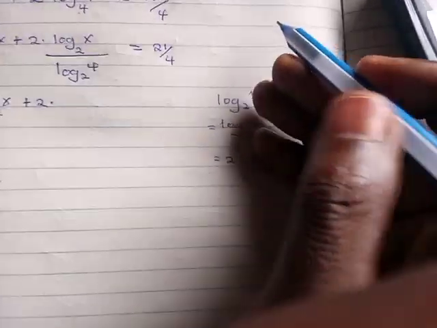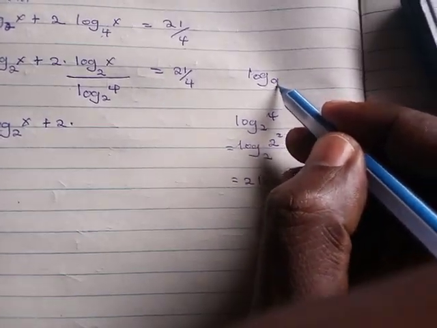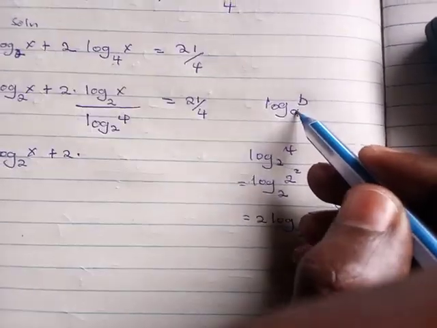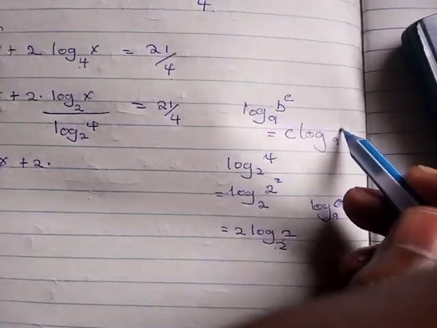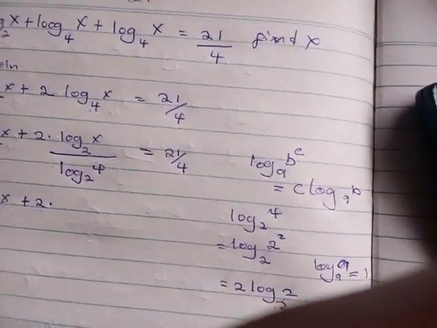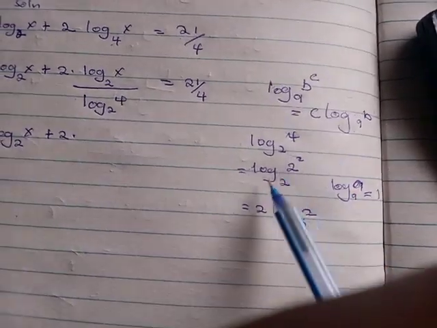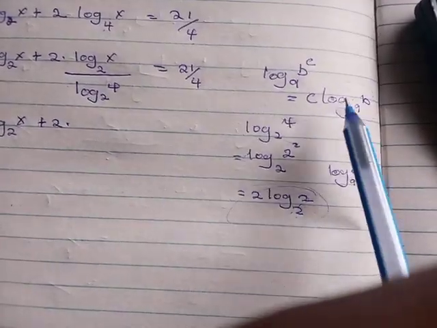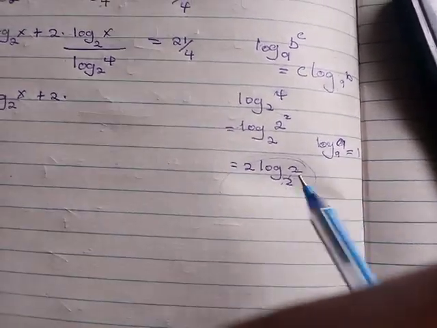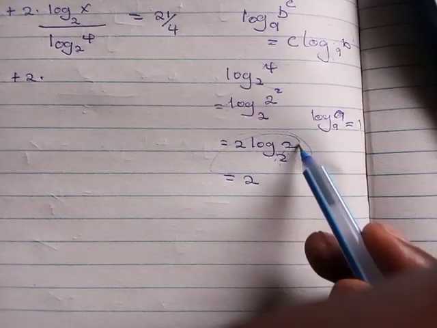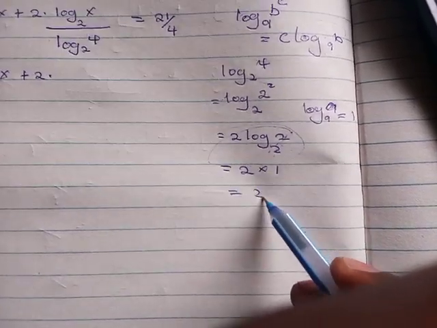And also log base a of b to the power c is the same as c log base a of b, isn't it? So there are the rules of logarithms I've applied here. So it will end up giving me what? 2, since this one is the same as the base here, it equals 1. So the answer is 2.